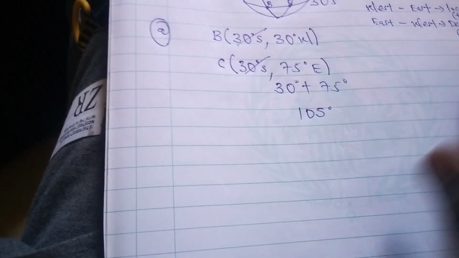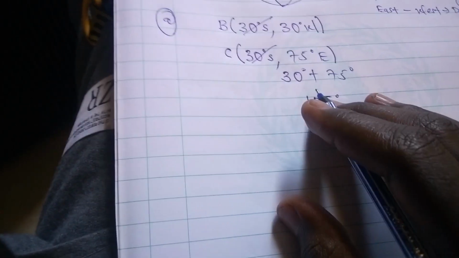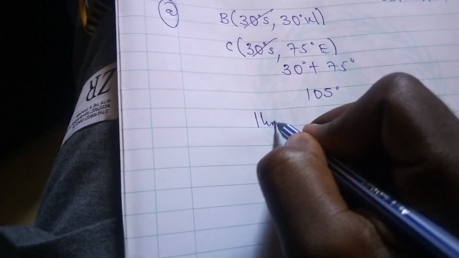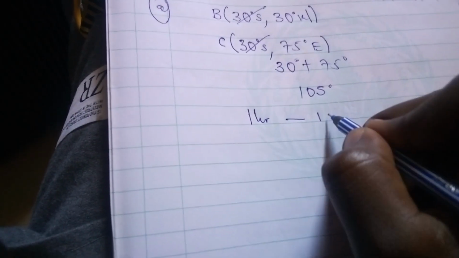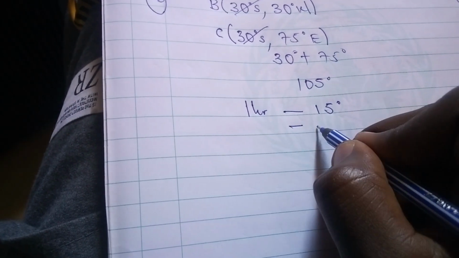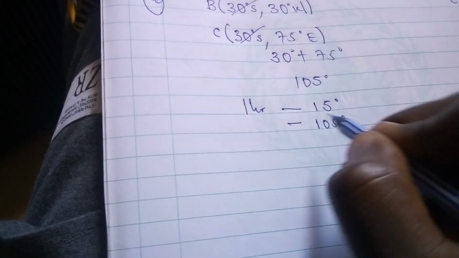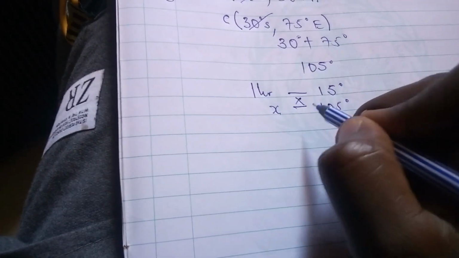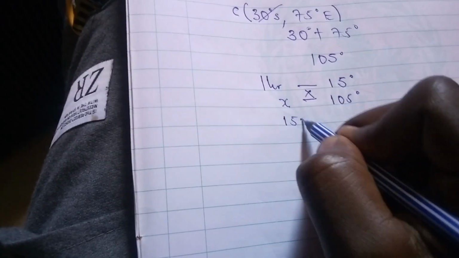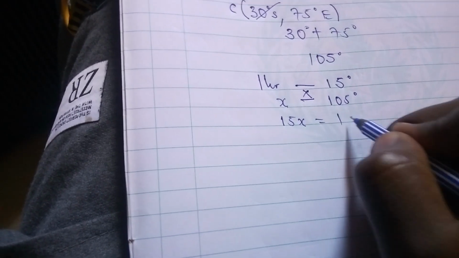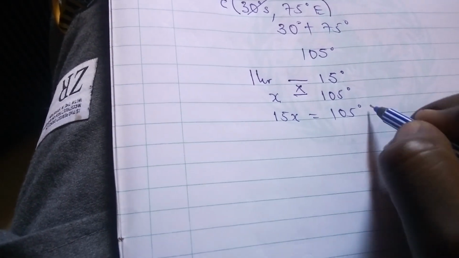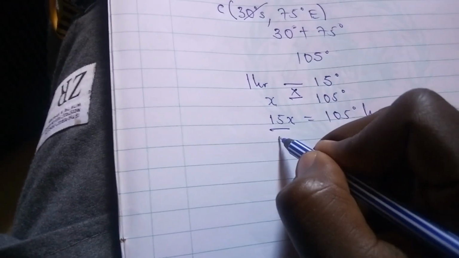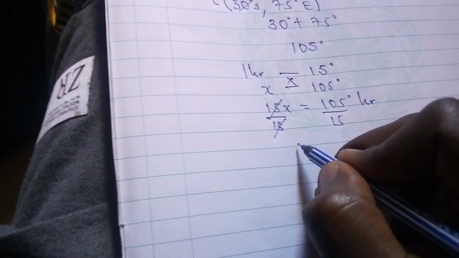Now what you're going to say is that in 1 hour there is 15 degrees. Then you have calculated the angular difference, which is 105 degrees. So from there you just cross multiply, having 15x equals 105 degrees. Now divide by 15, divide by 15.